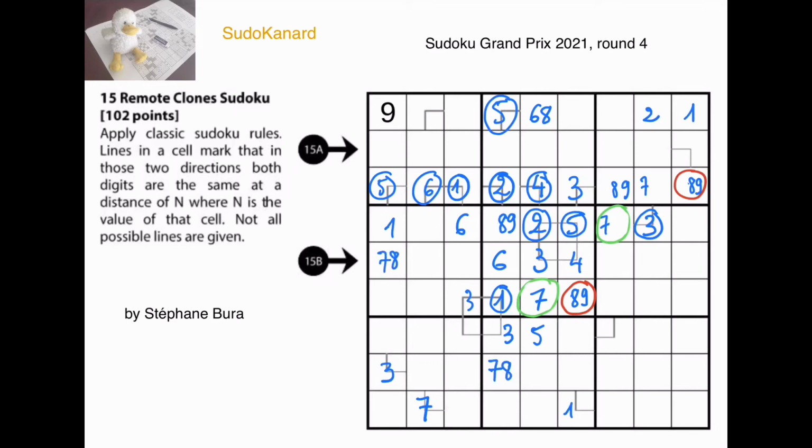This is also 7 or 8, and it's the same. And now, in this column, 4 doesn't go here, it has to go there. This is 7, 8, or 9. In this column, 1 is not here, so it has to go here.